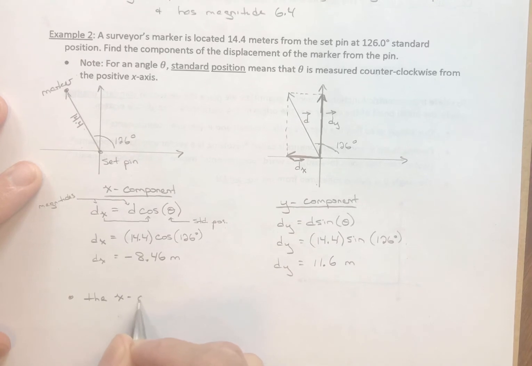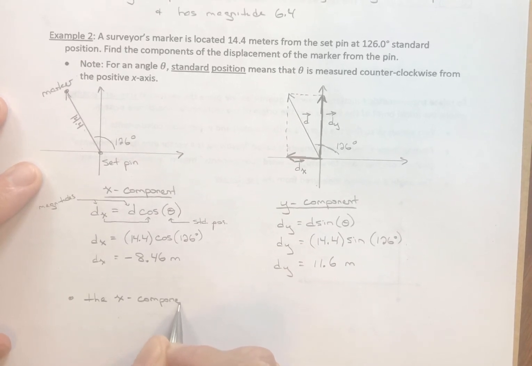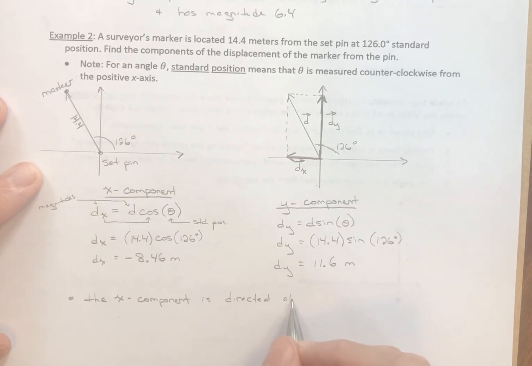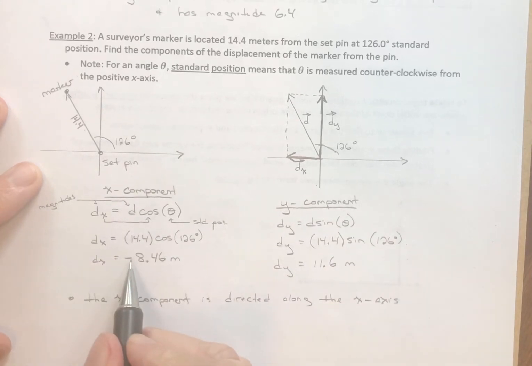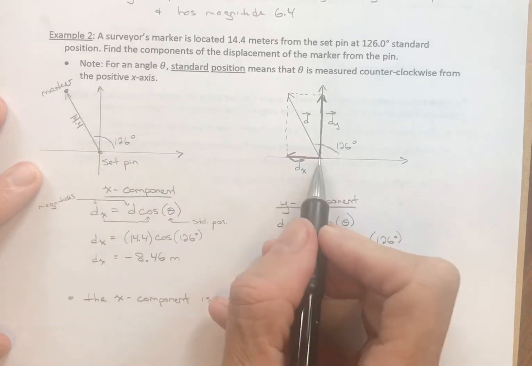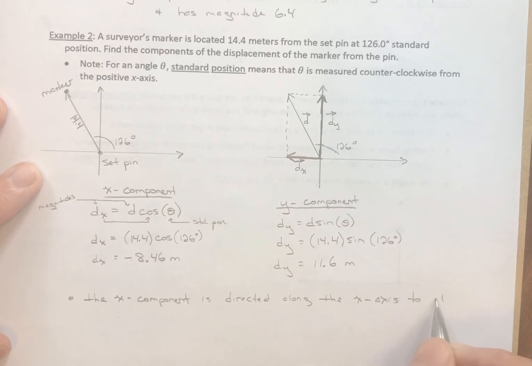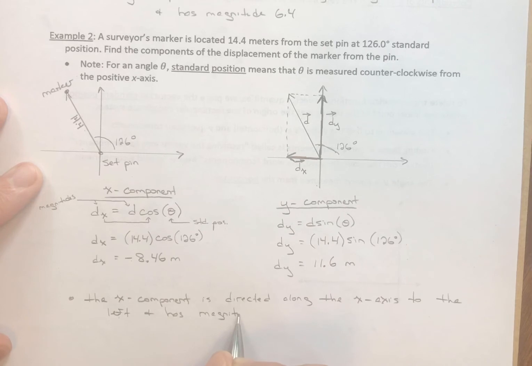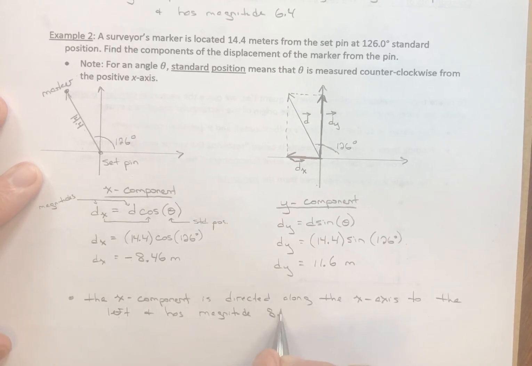Okay, so in words, the x component is directed along the x-axis, of course, it's the x component. And this time, because it's negative, it's to the left, not the right, to the left, and has magnitude 8.46.